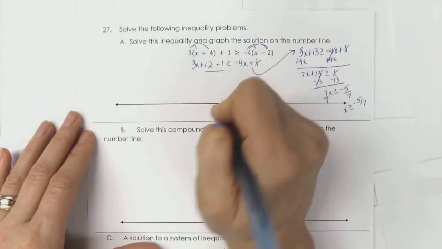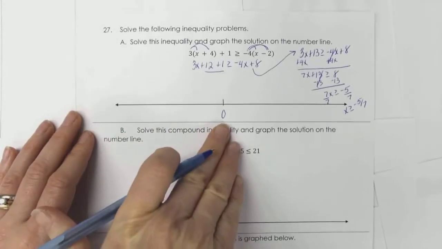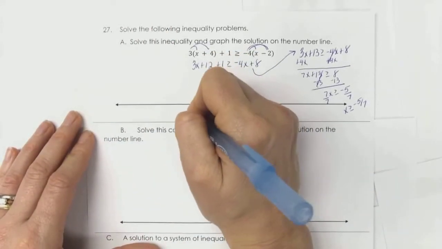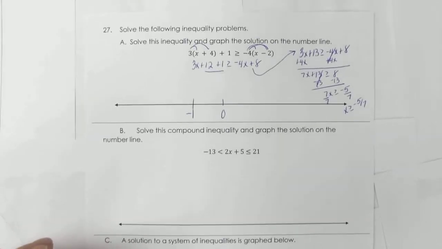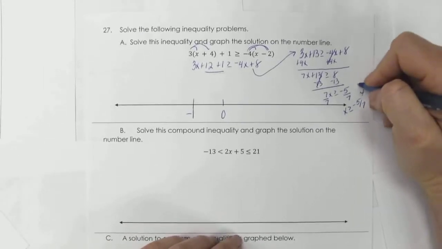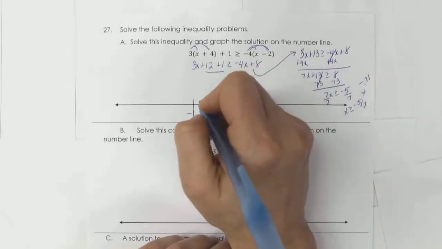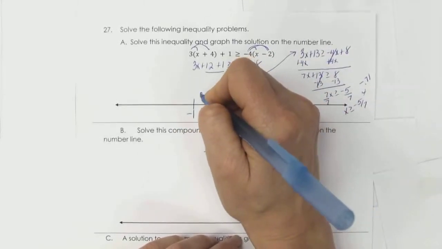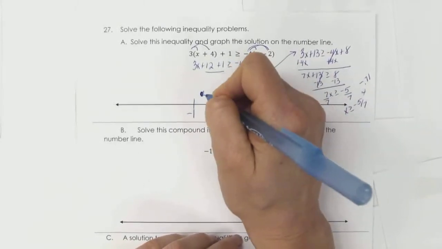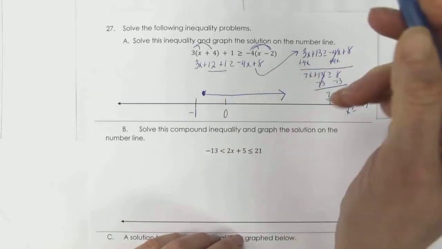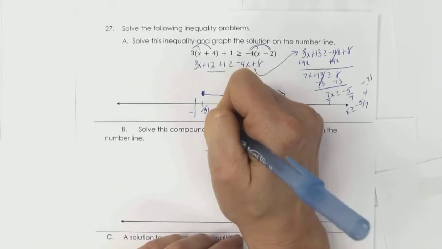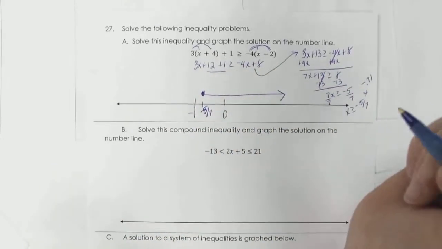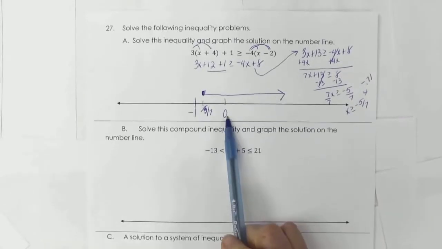Sometimes they'll only have integers listed, so this would be 0 in the middle. Obviously, negative 1 is the next integer. Negative 5/7, that is about negative 0.71. So I'm going to put a solid dot here, and I'm greater than, so I'm going to go this way. Sometimes people will actually mark the fraction, which I'm going to mark it there, negative 5/7, because it would be between the 0 and the negative 1.